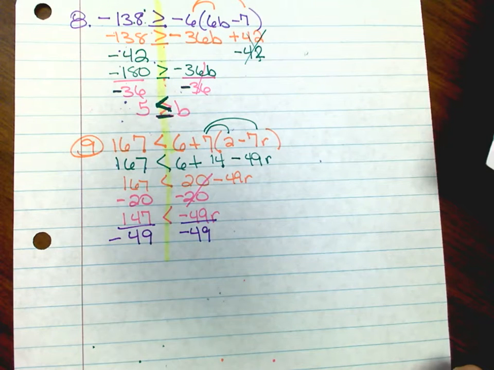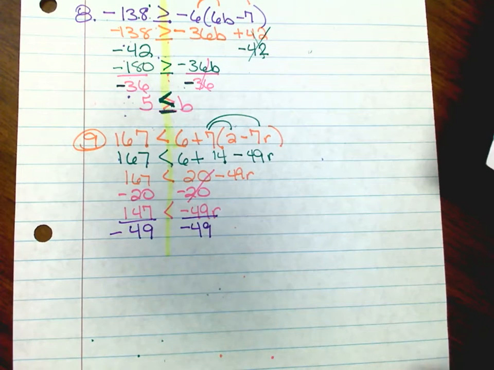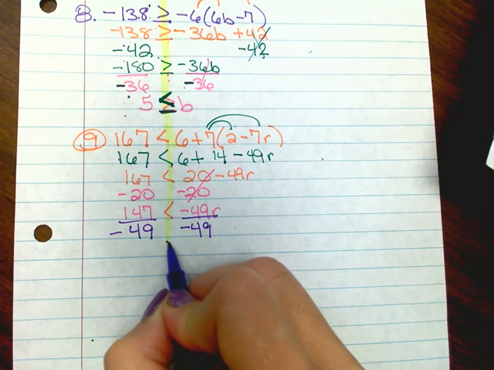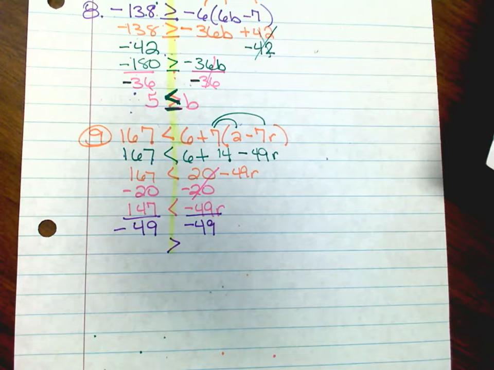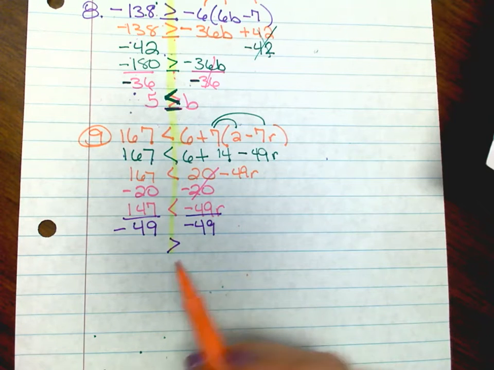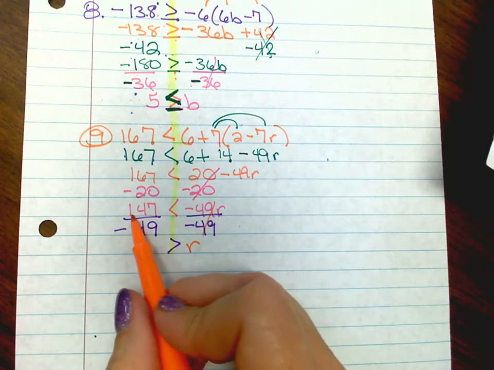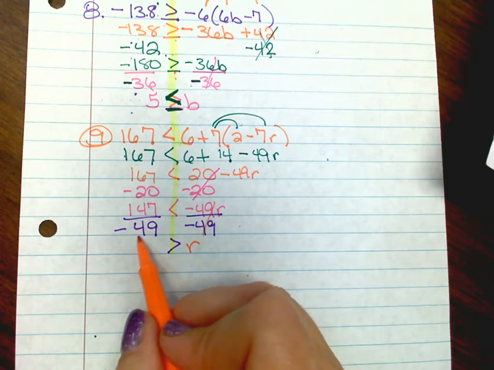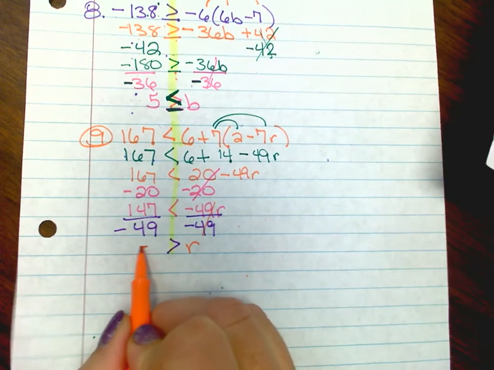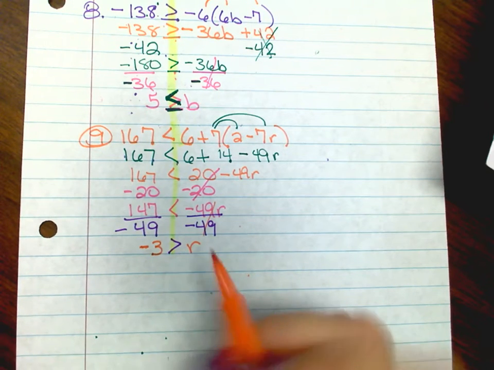And what did I just do? I divided by a negative, so I'm not going to forget this time, and flip my sign. So after I flip my sign, this cancels out, and I'm left with r. 147 divided by a negative 49 becomes a negative 3.